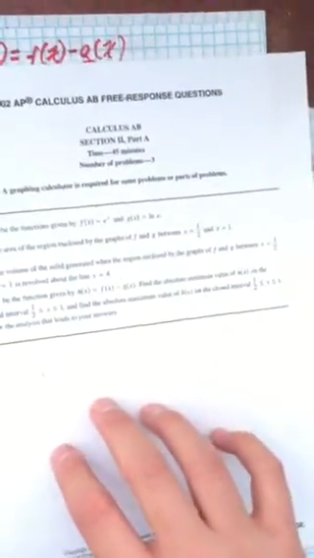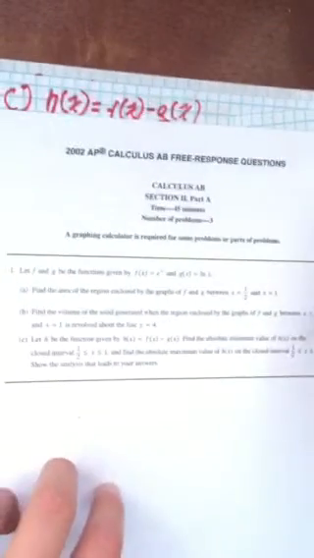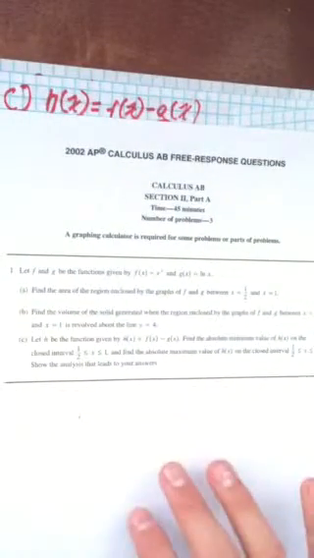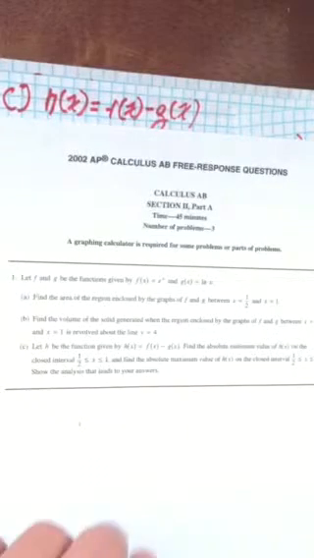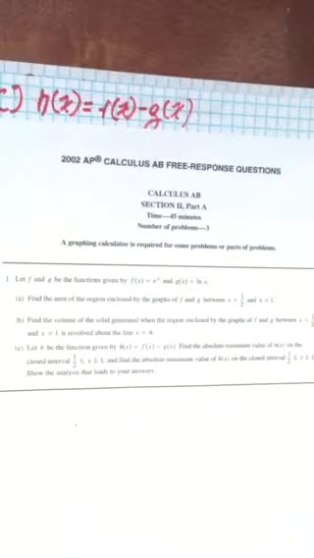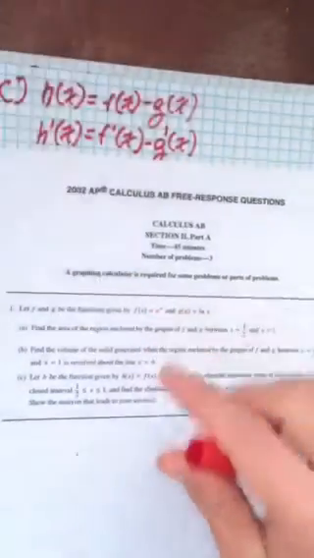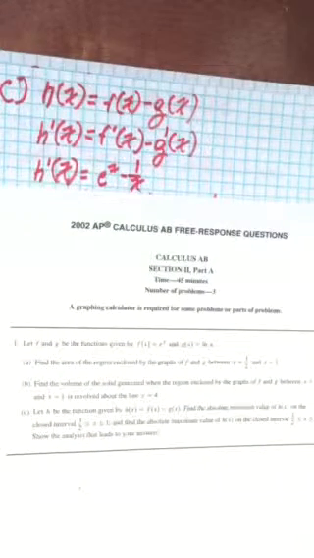So h of x is equal to f of x minus g of x. To find critical points, what you want to do is take the derivative of that. So you have h prime of x is going to be equal to f prime of x minus g prime of x. Forgot that one part. And then your next step is going to be to find your h prime of x and plug in for the functions' derivatives.